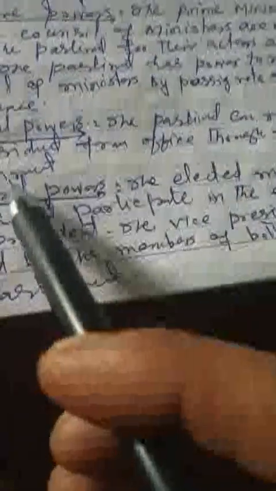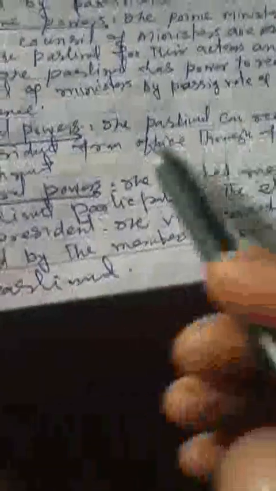Number 4, judicial powers. The parliament can remove the president from office through impeachment.